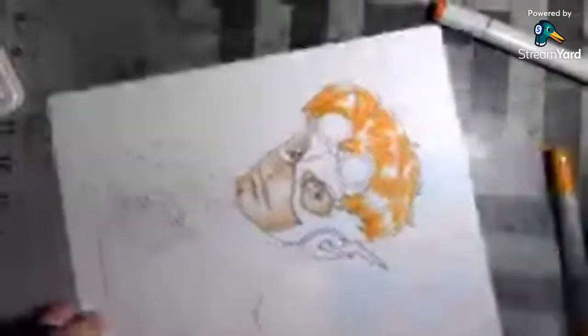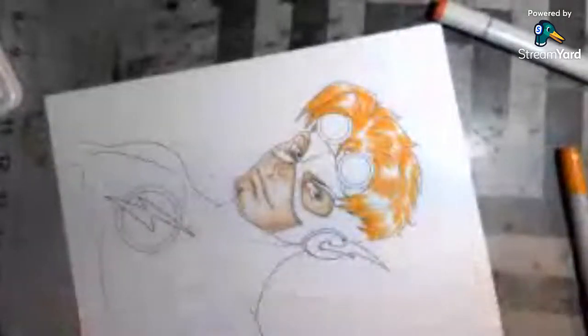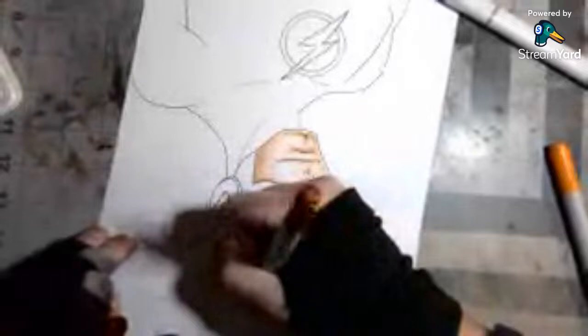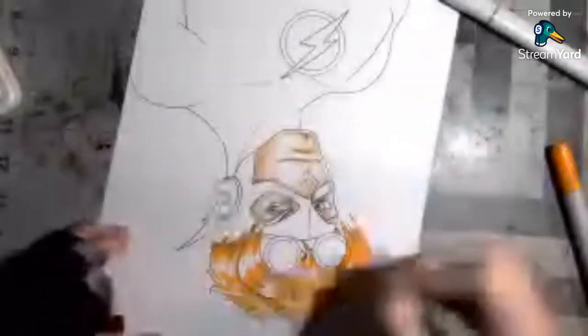Right. An E15, a more natural sort of shade to him. Take a little shadow of that little bump out of here.